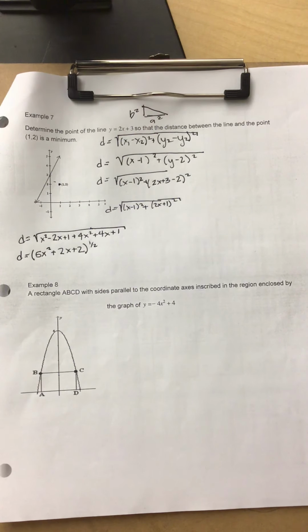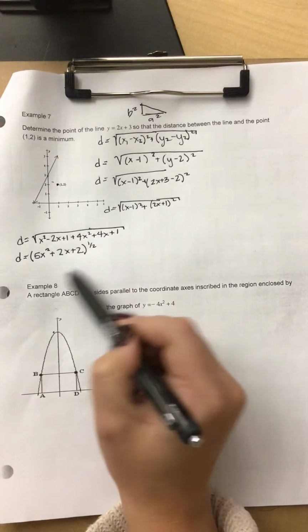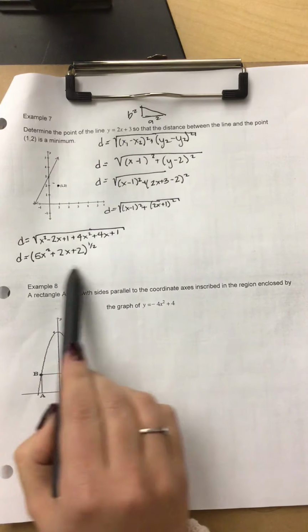Yeah. So I just combine like terms. I put it to the 1/2. What kind of problem is this derivative going to be? We got a chain rule happening. Good job.